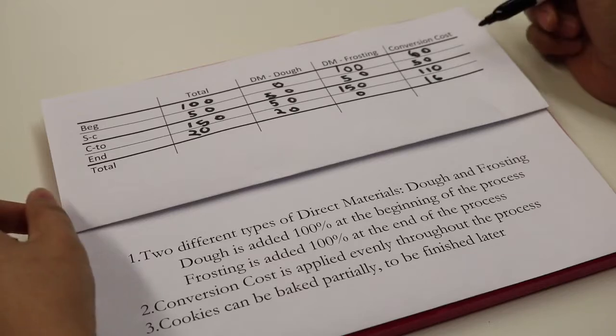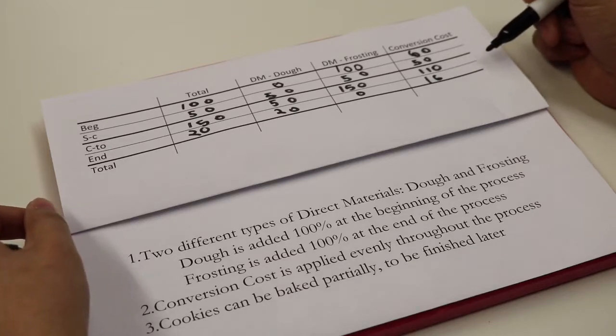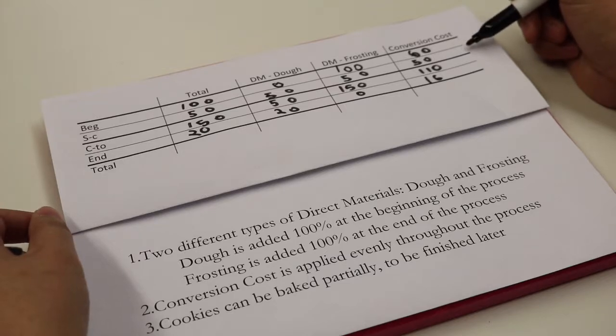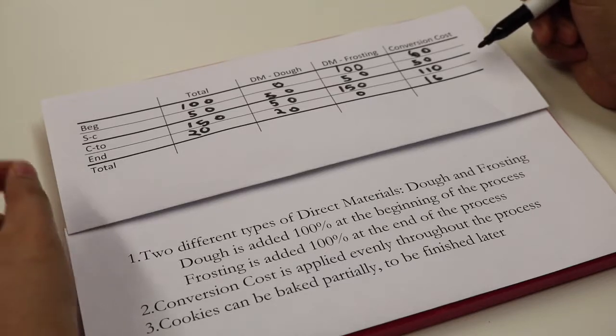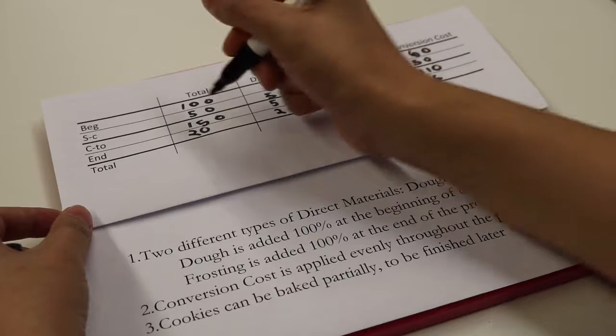Make sure you remember that it's only the last 2 rows that are added down, not the whole table. These 2 rows have already been added together to form this one. So let's add down.